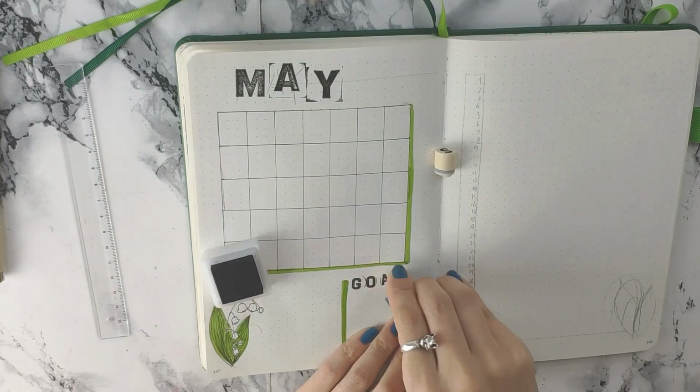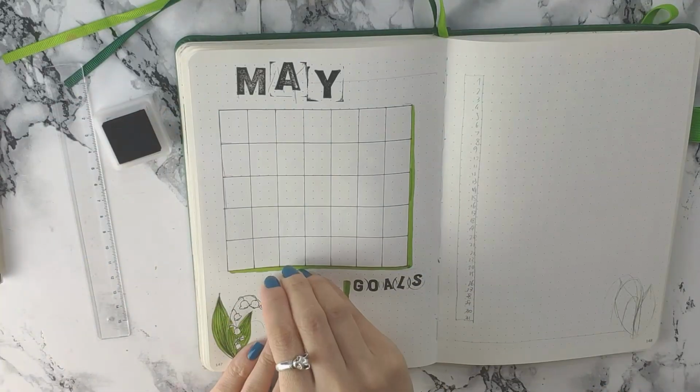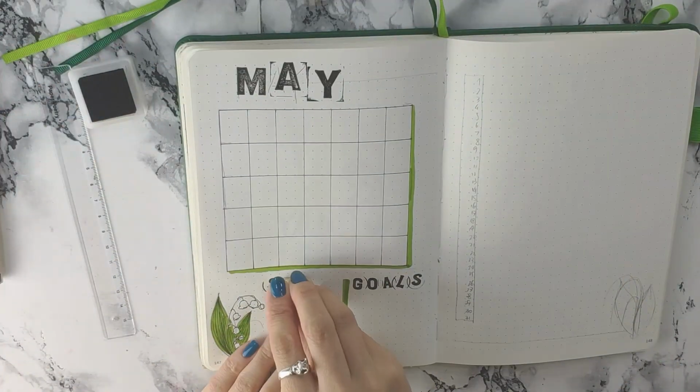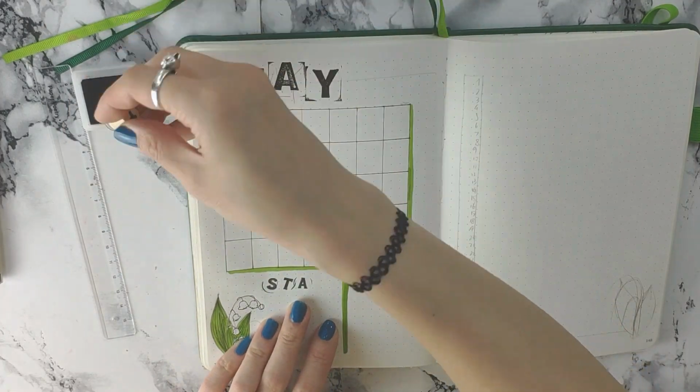And then you can see I use smaller stamps just to stamp on goals and statistics. So goals, apparently those are the goals for the month, and then statistics is mostly about my Instagram following and YouTube following.